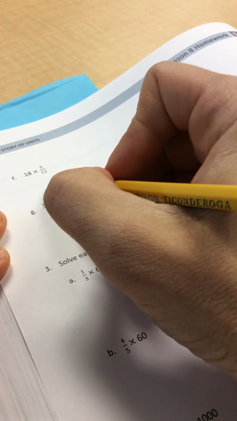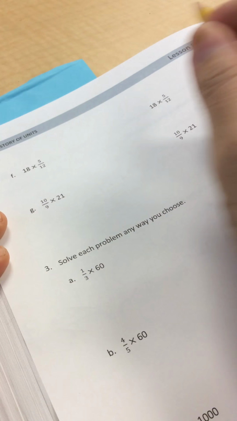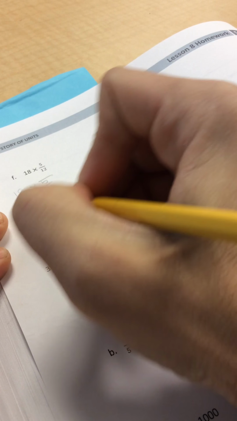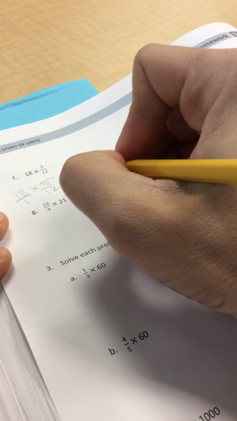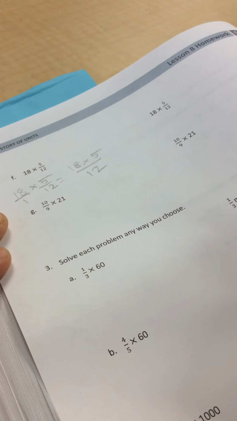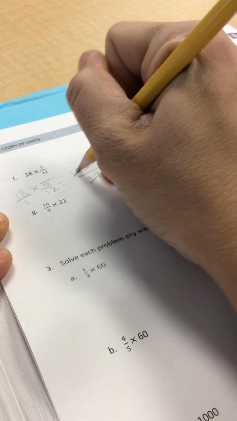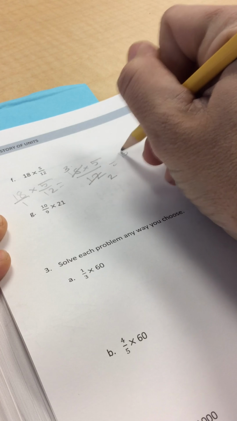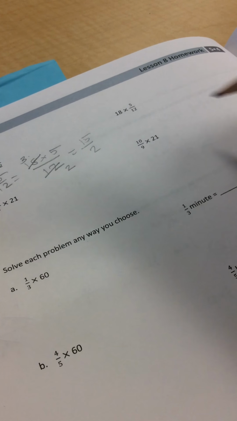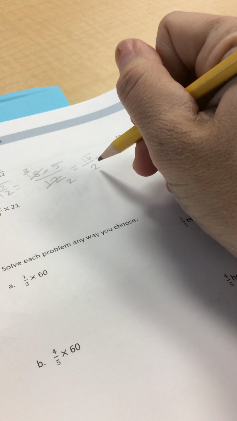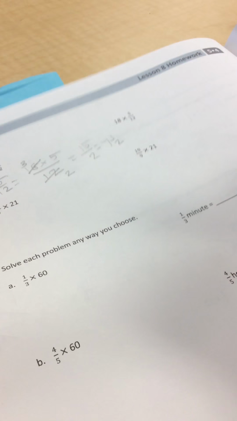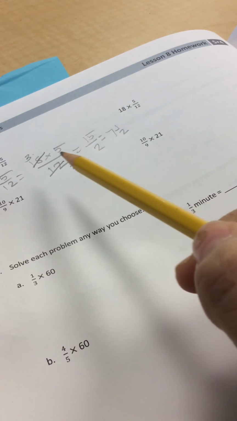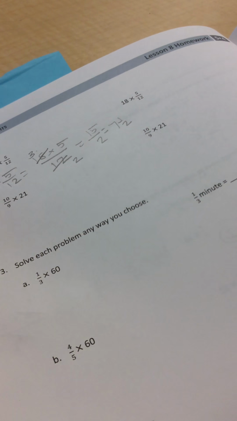When we go to the back, you can see that our numbers get much larger, so that if we have 18 times 5 over 12, we get 18 over 1. And then we have 18 times 5 over 12. I know that 6 goes into 12 twice, and 6 goes into 18 3 times, and that I have 3 times 5 is 15, and then 2. So I have 15 halves, and then I can change this into 2 goes into 15 7 times with 1 left over, and it's 7 1/2. Now that's a lot easier to simplify than saying 18 times 5 divided by 12. So if we simplify, it makes our life easier in the end.